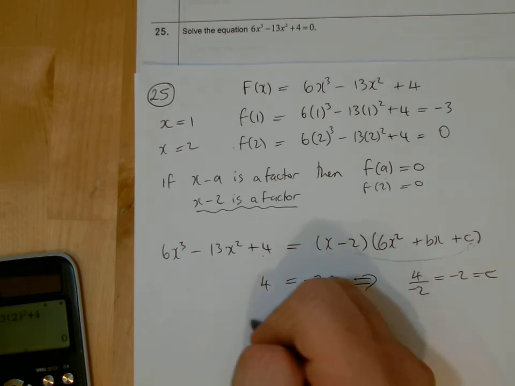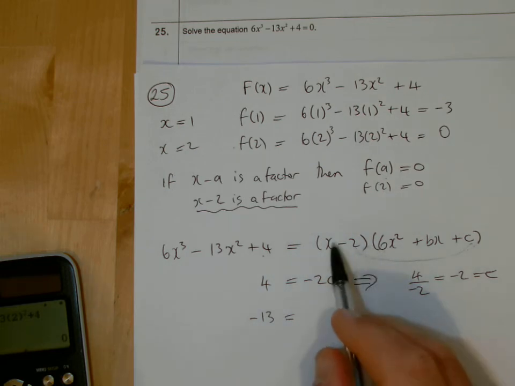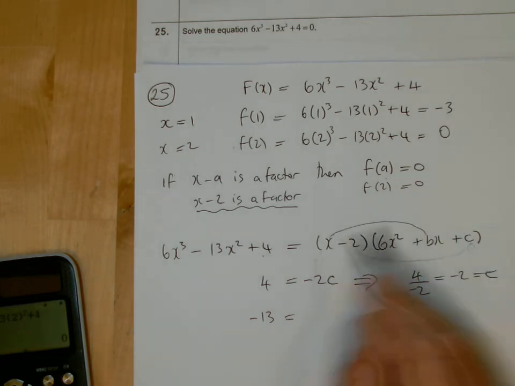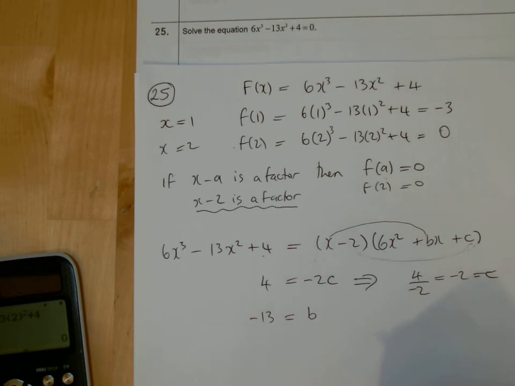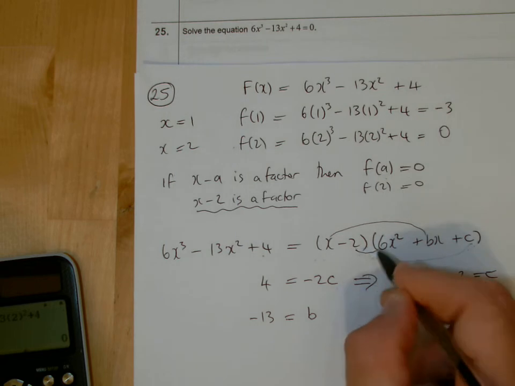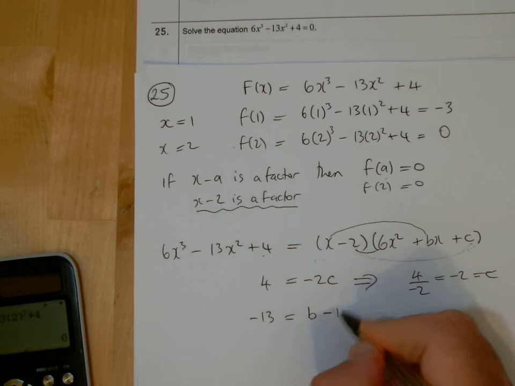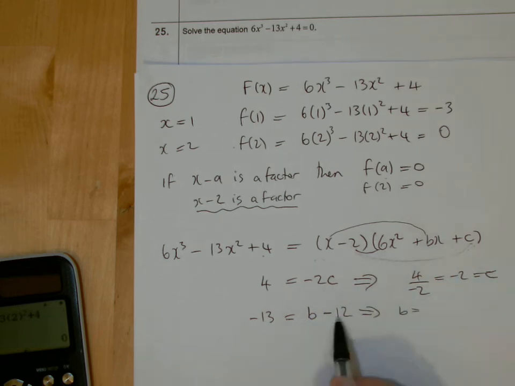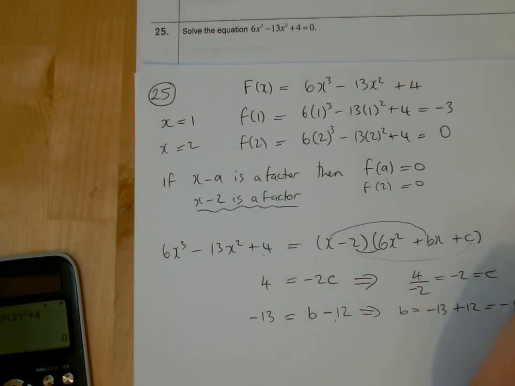To get the b value, we'll look at what's in front of the x squared here. So you've got minus 13 here. To get x squared here, there's 2 ways, isn't there? You could multiply x by the bx, yeah? So x times bx is bx squared, so you'll get a b there in front of the x squared. And you could also multiply these two, couldn't you? Okay, so minus 2 times 6 is minus 12 x squared, so you get minus 12 there. So to get b then, quite simply, you'll just take that minus 12 over. This becomes a plus 12, so you get minus 1.